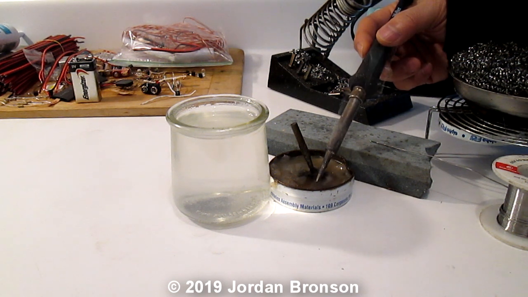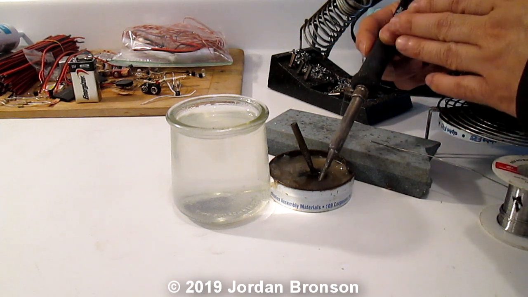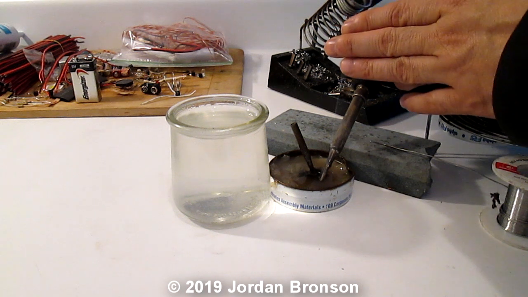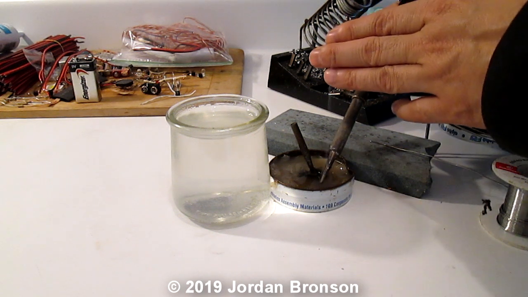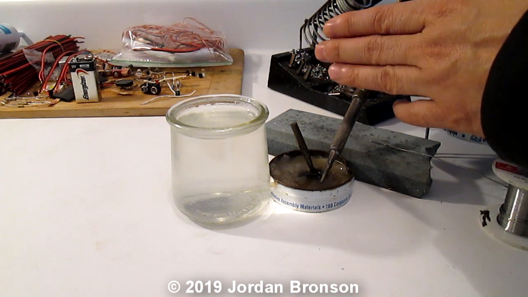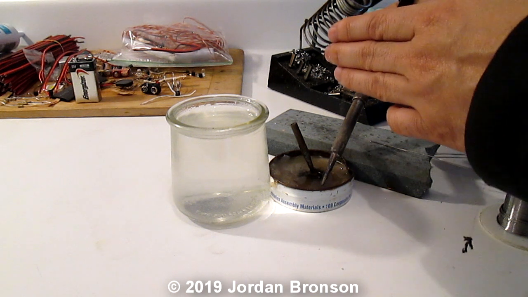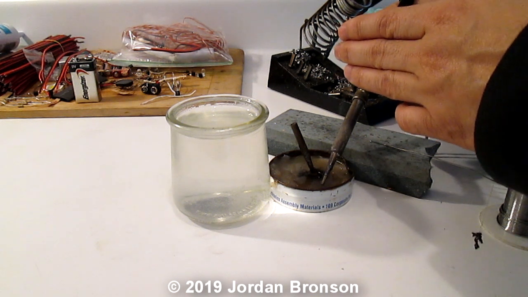Right? But look, I'm bending that way now because I have this hand and this hand. It's stronger over here. Look, you can see the bend in them. You can see your wave. See? Ooh, look at that.